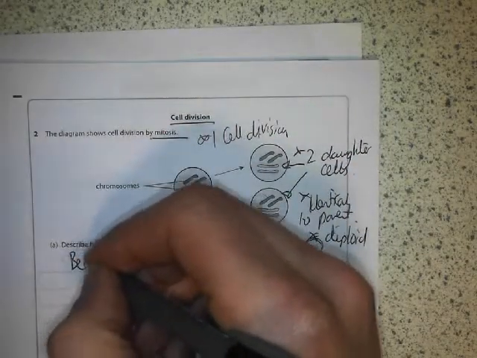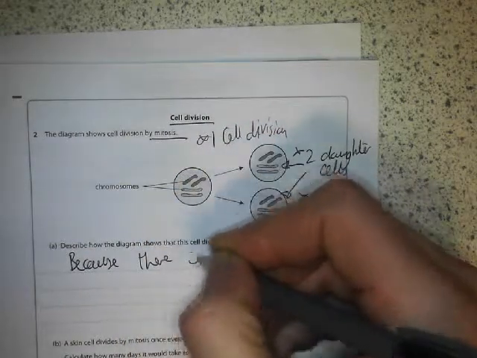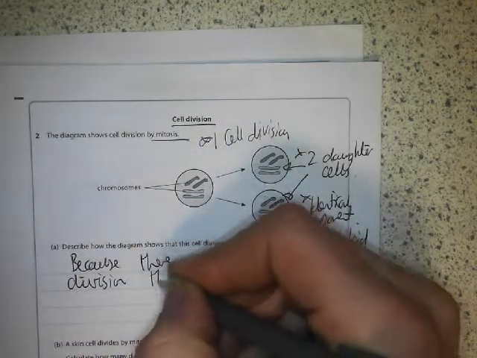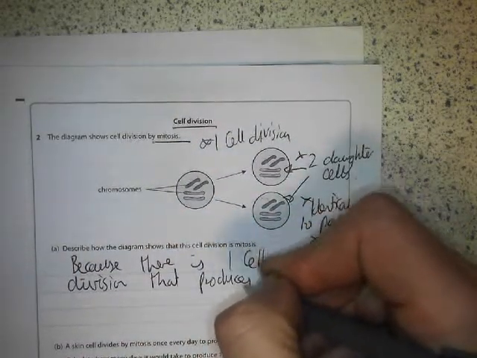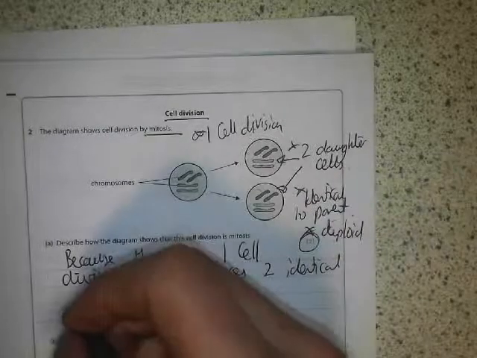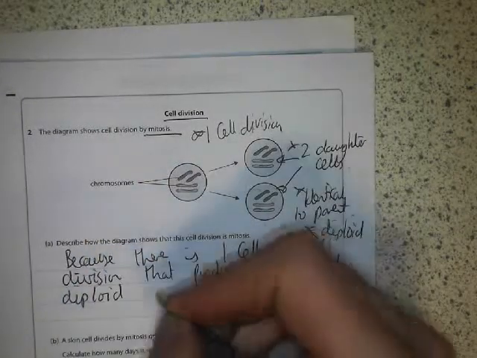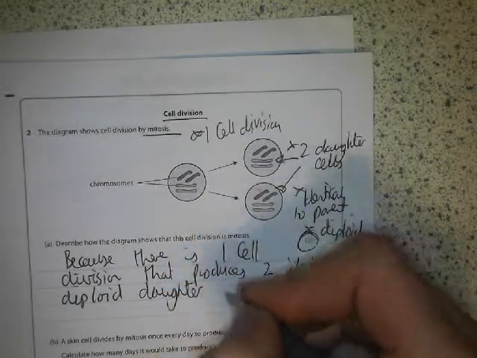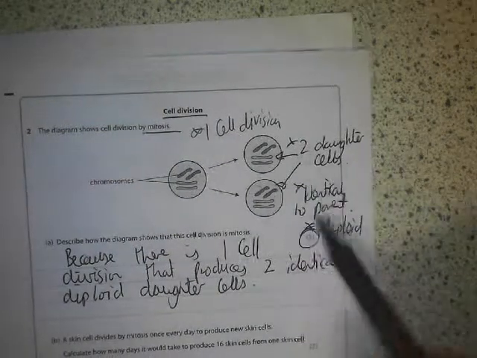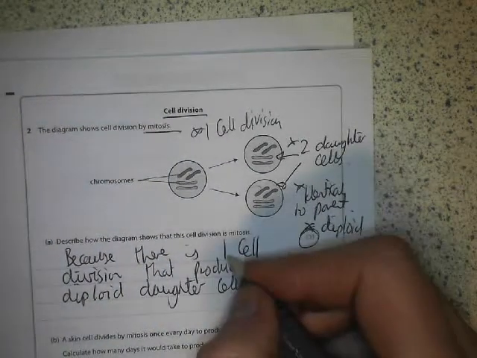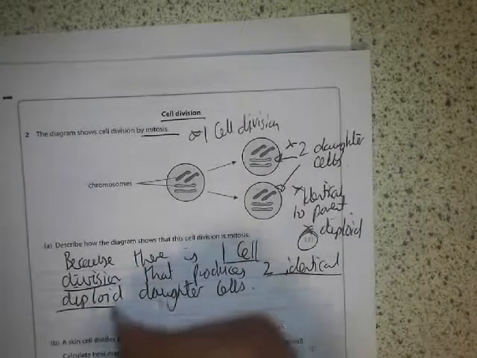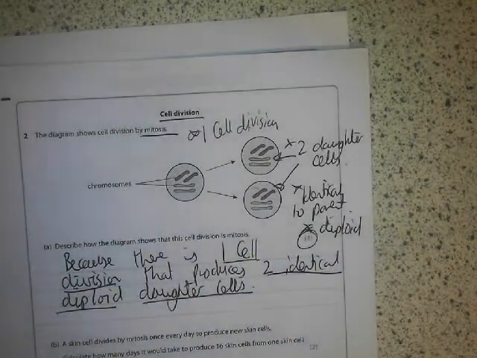You can just say, because there is one cell division that produces 2 identical diploid daughter cells. So I've incorporated a lot of marks into one sentence there, and I'm not saying you would, but the point is there's 4 to go at, and you've got to mention 2. So I've gone 1 cell division, there's 1 mark, 2 identical diploid daughter cells. So I've written 3 marks with 2 marks there.